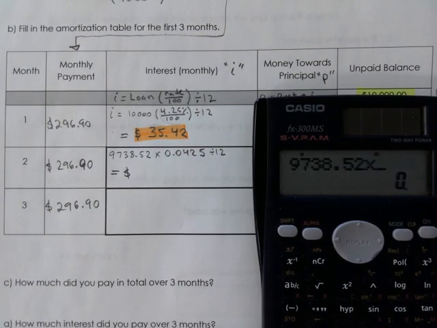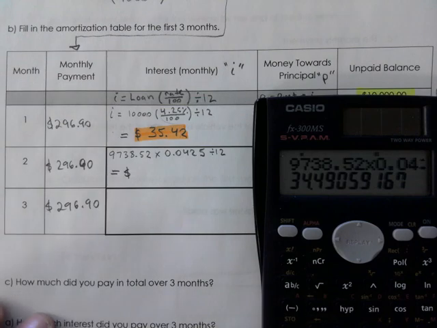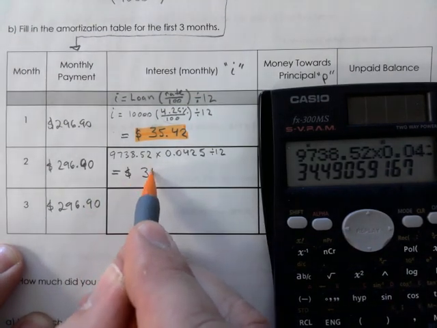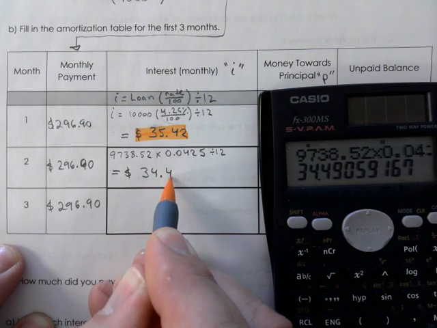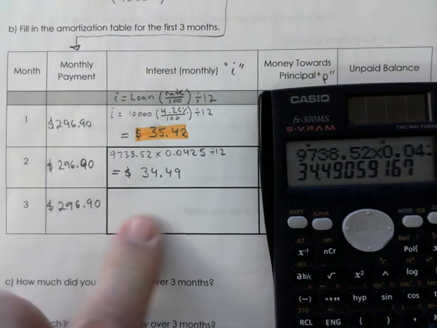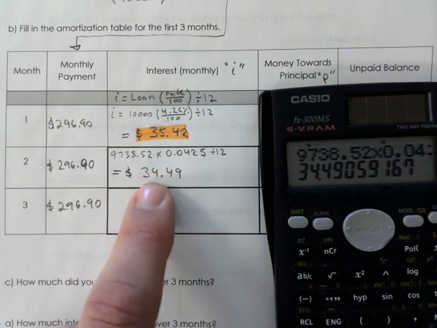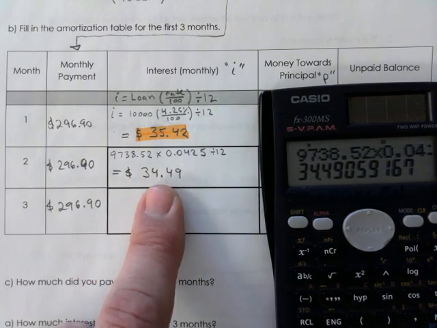So 9738.52 times 0.0425 divided by 12, 34.49. Slightly less, yeah? You see that? Second month you pay a little bit less interest. That's a way to double check that you're doing things right.